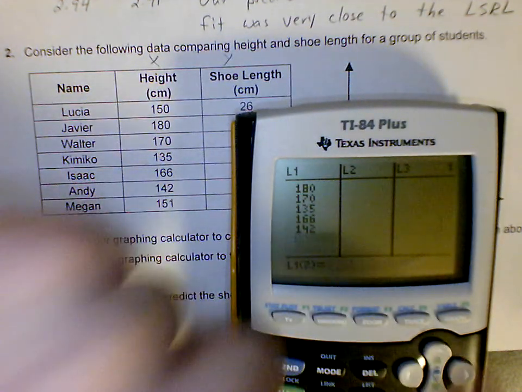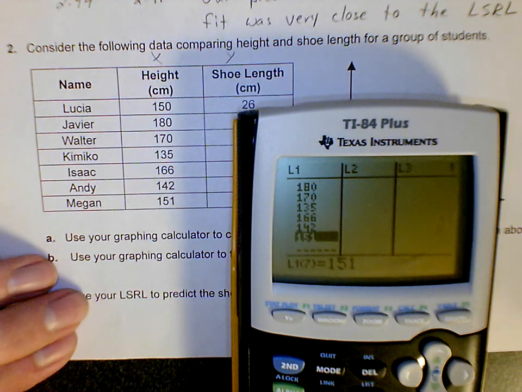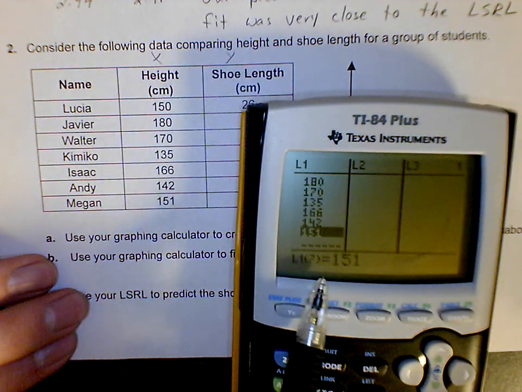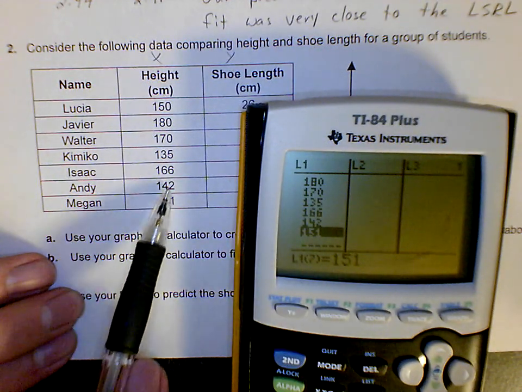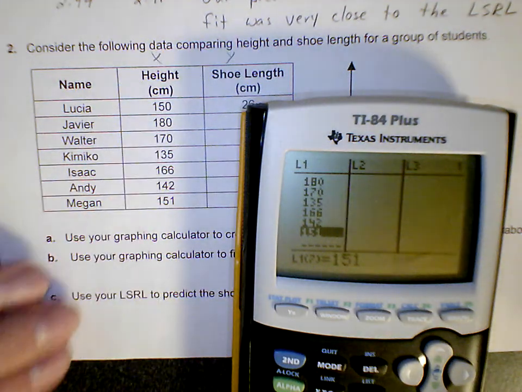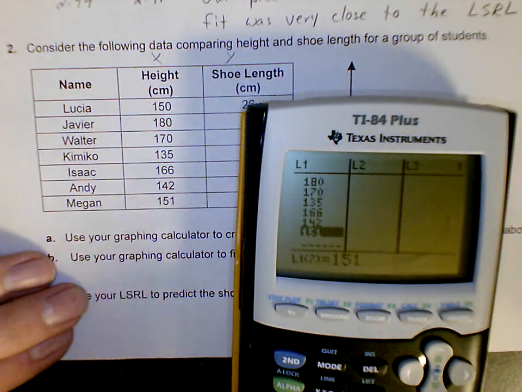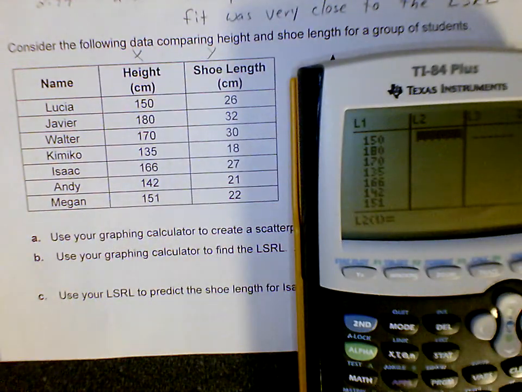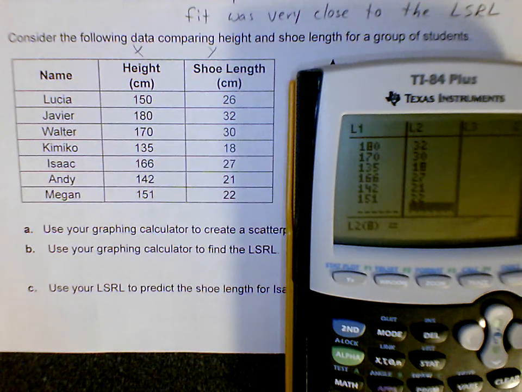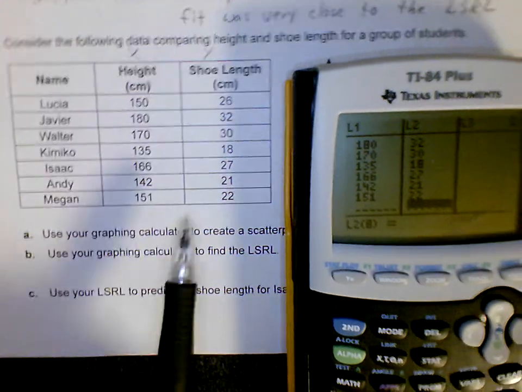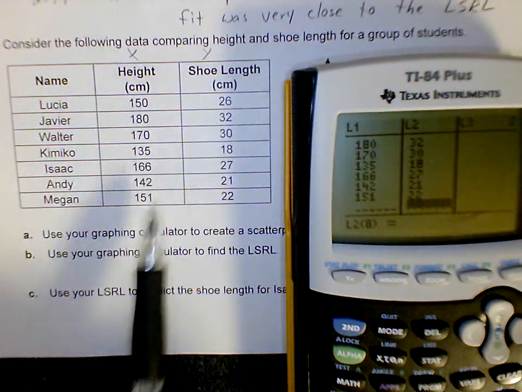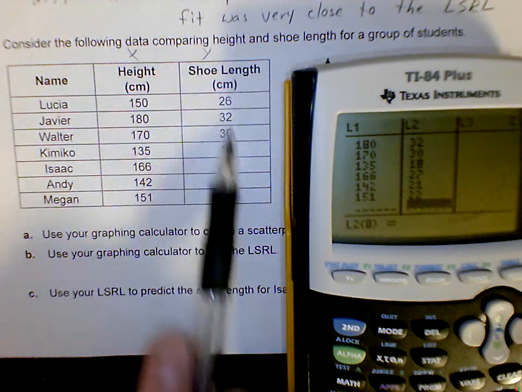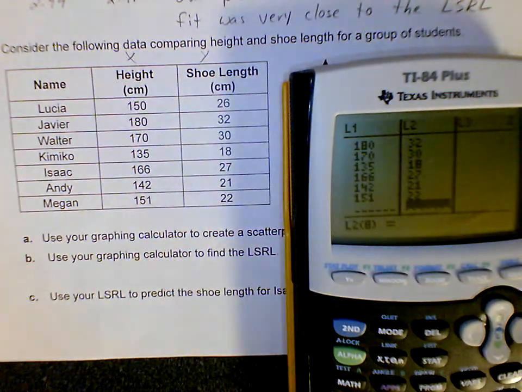Once again, I always like to make sure I have the correct amount of numbers. So in here, I've got 1, 2, 3, 4, 5, 6, 7. Perfect. Now let's enter the shoe length: hit the right arrow, and go ahead and start typing in your data for shoe length. Perfect. So we've got all seven numbers entered in both our X and our Y, or both our list 1 and our list 2. Now we can continue on with the problem.